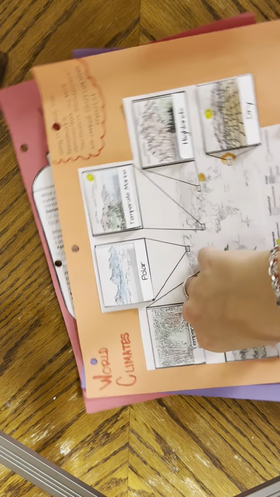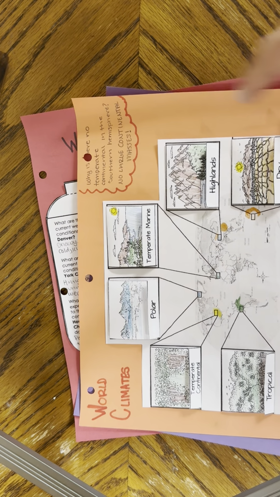And then up here at the top, I just put the answer to one of the questions that you mentioned. Why is there no temperate continental in the southern hemisphere? It's because there's no large continental masses.